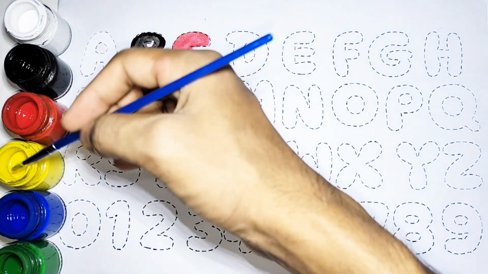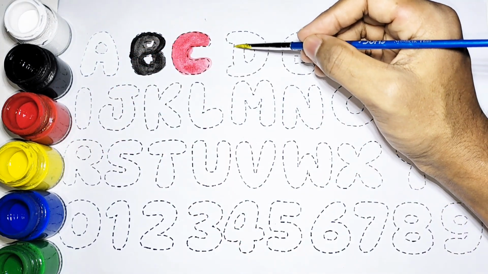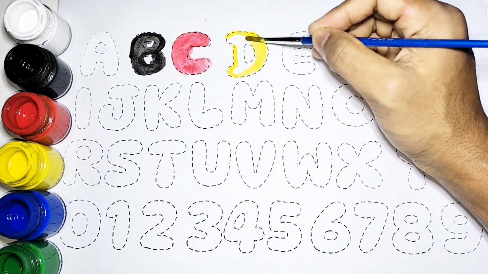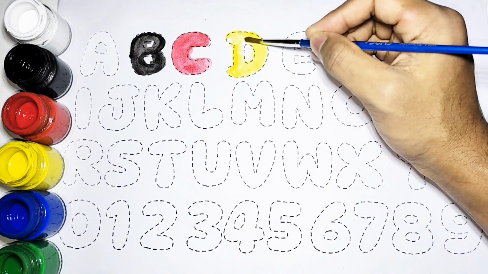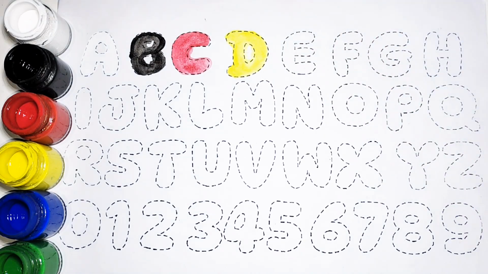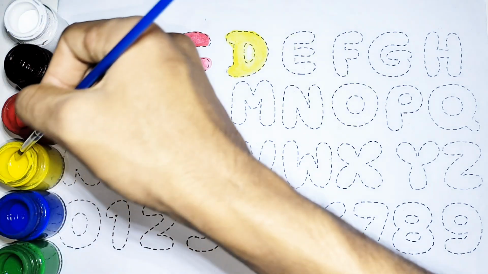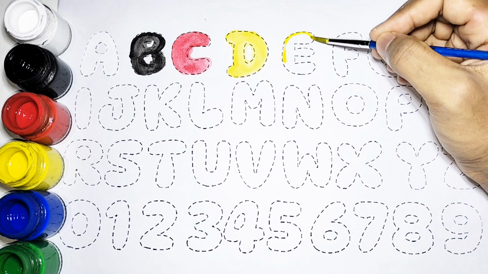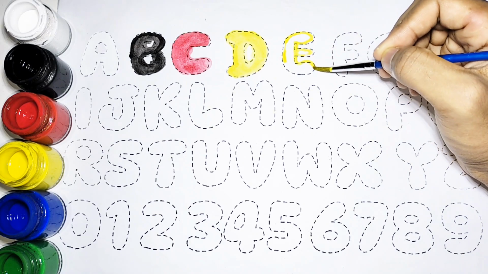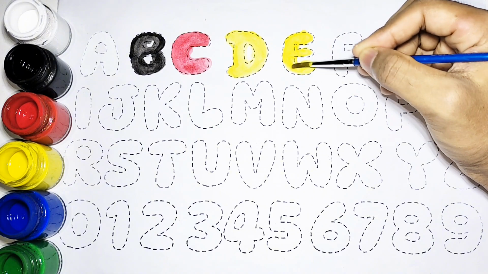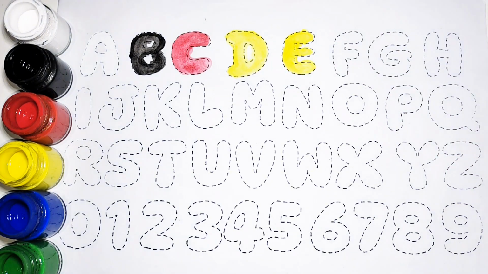Yellow color. Now we draw D. Kids, now we draw D. D for doll. And the next one is E. E for elephant, and the next one is F. F for fish.